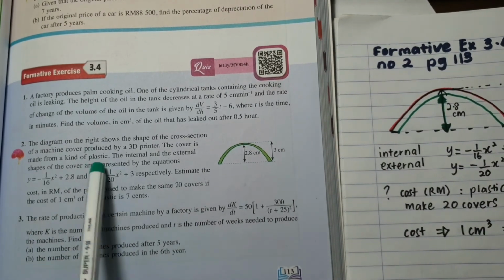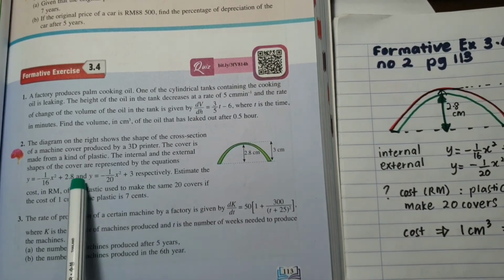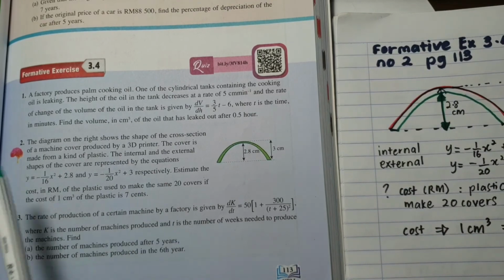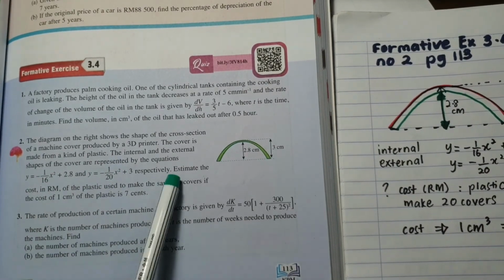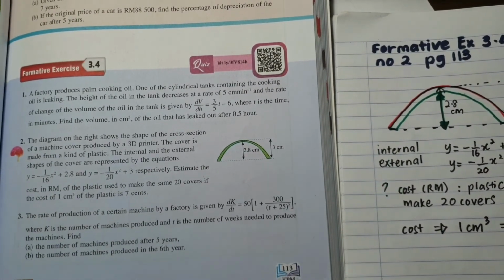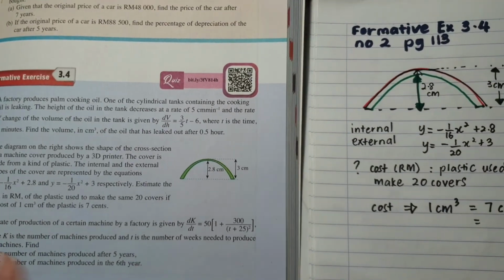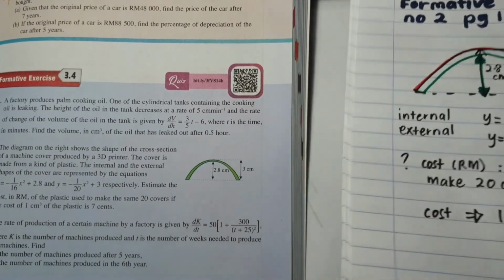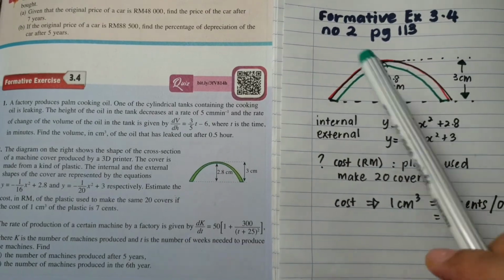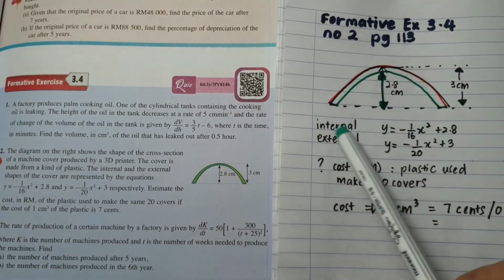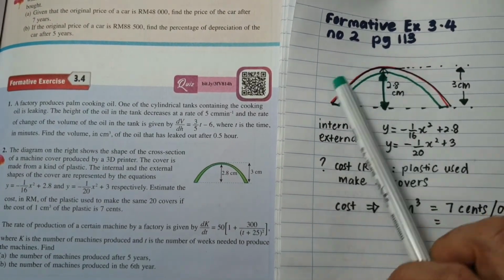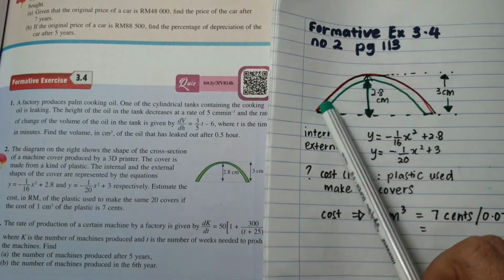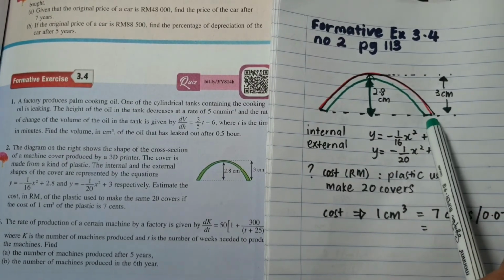So read, underline the important things. Because this is a textbook, I can't underline. So I have taken out the information in the question already. Okay, the important things: you have a plastic cover, a cover made from plastic.